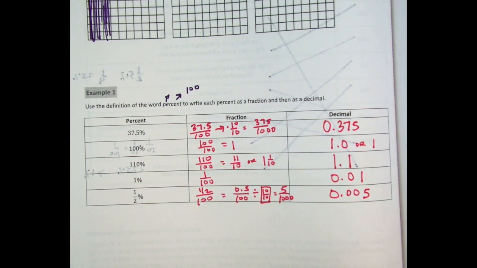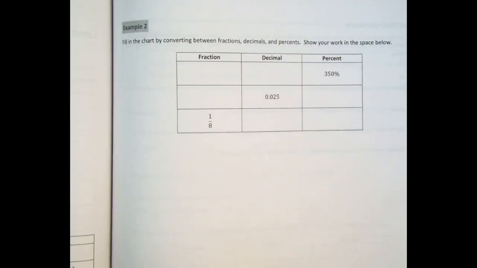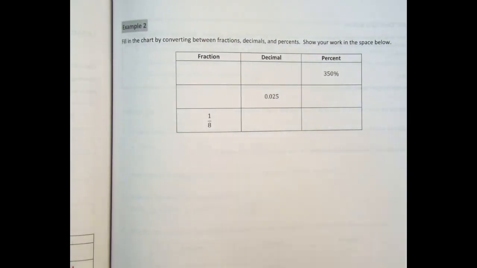Okay. If you have further questions on this, please raise your hand and ask me in person. So, example 2, now we're not just starting with percents, but we're flowing between all 3 forms. So you can start anywhere you want. Again, please try this by yourself, and then you can unpause and do this together.